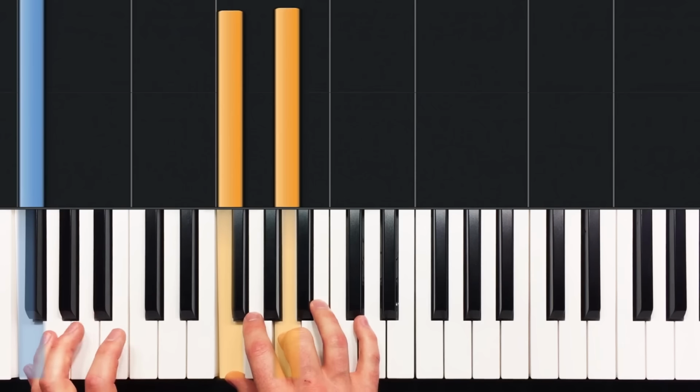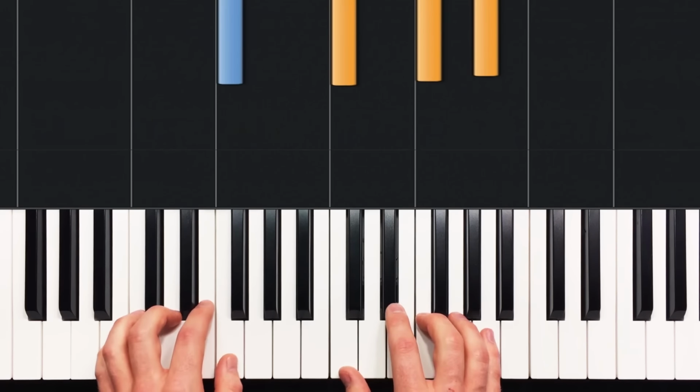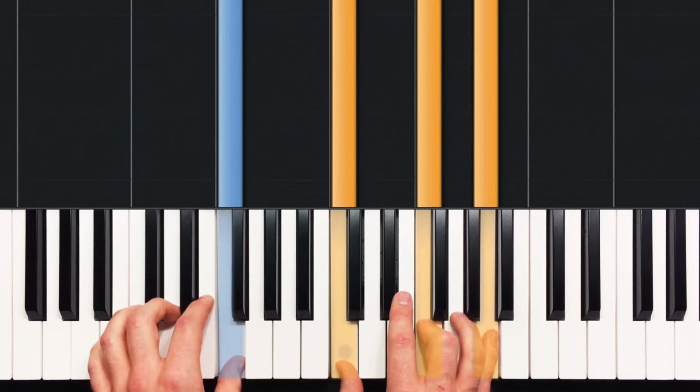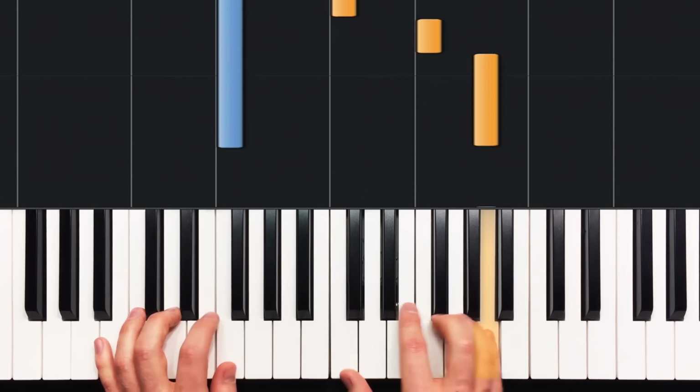Okay, so at this point I'll assume you know the chords, at least basically. I don't expect that you can play all over them, but that's what we're gonna learn now. We're gonna learn how to play all over those chords. So the first couple measures sound like this, slowly.